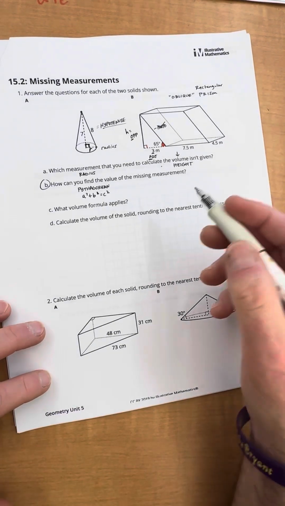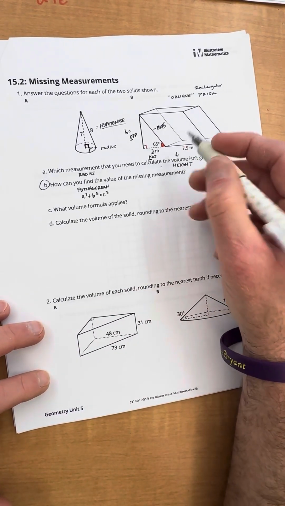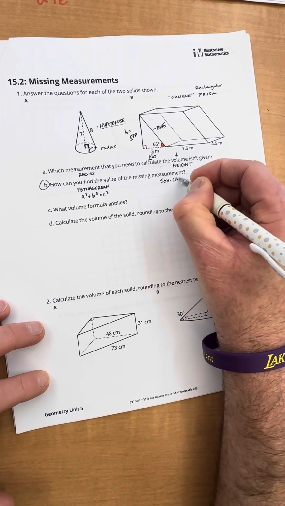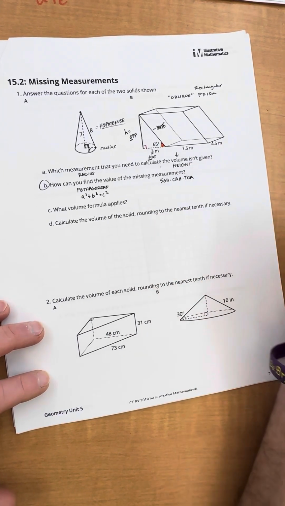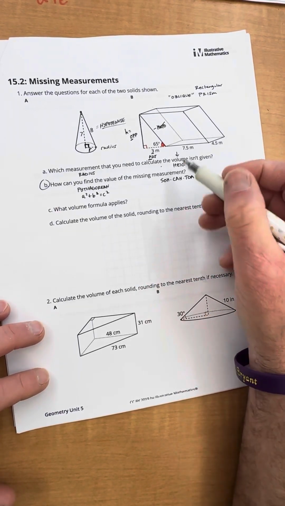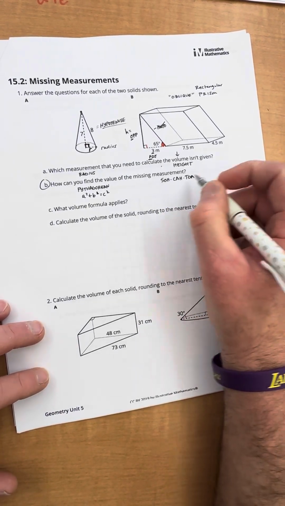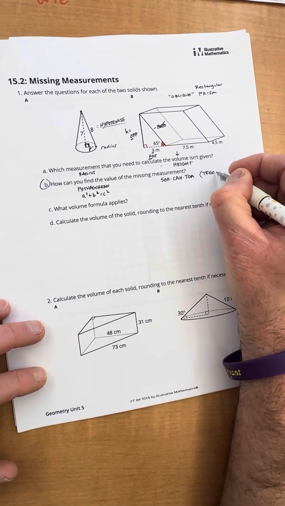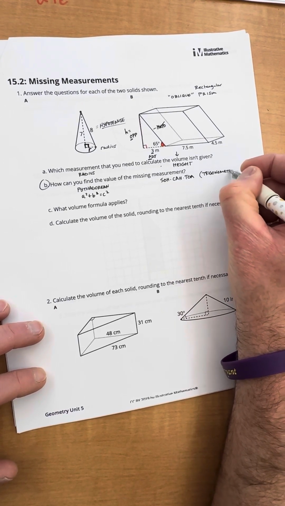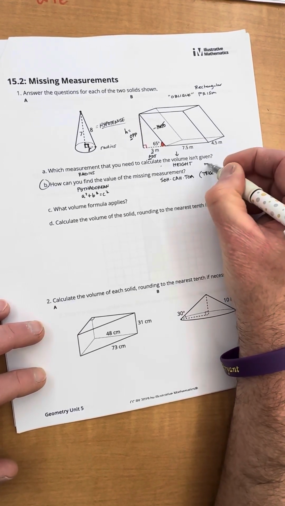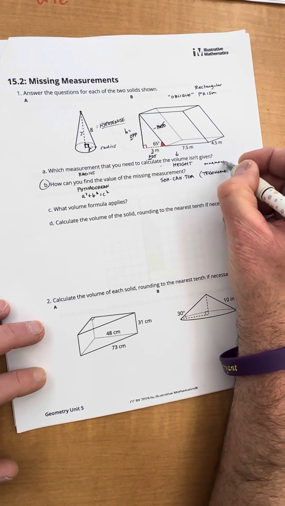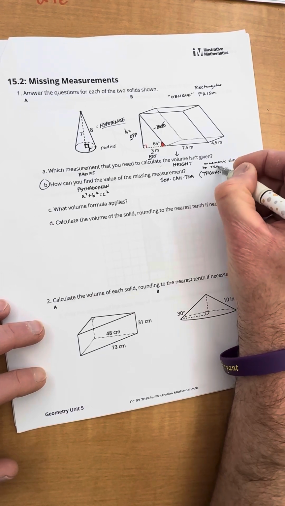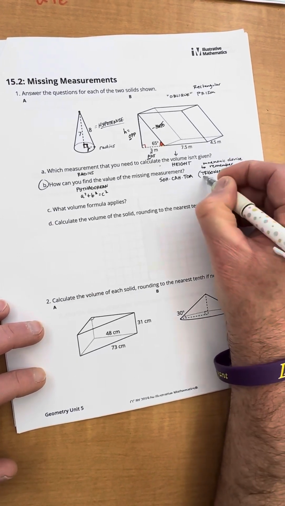At this point, you got to apply that old acronym that we've been using, which is SOHCAHTOA. I shouldn't say all year, it got introduced in Unit 4. But SOHCAHTOA is a mnemonic device to remember trigonometry.